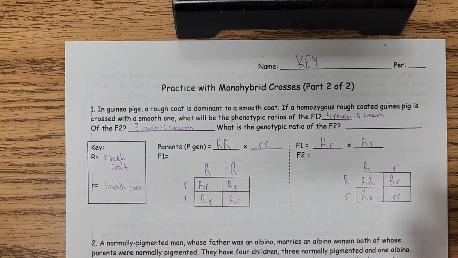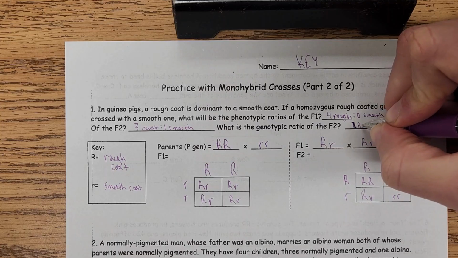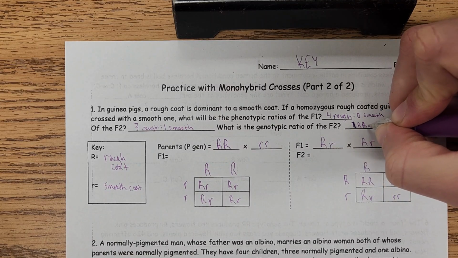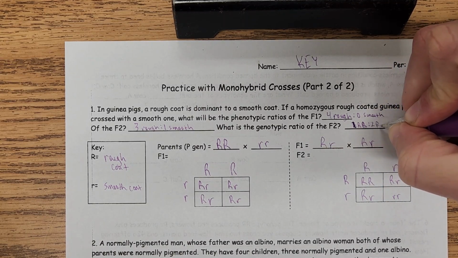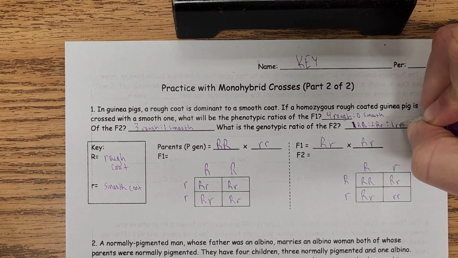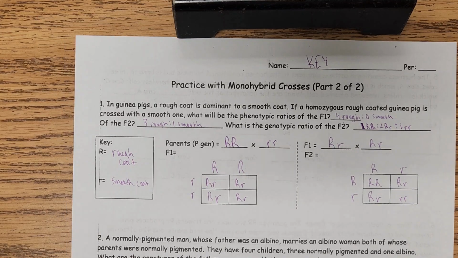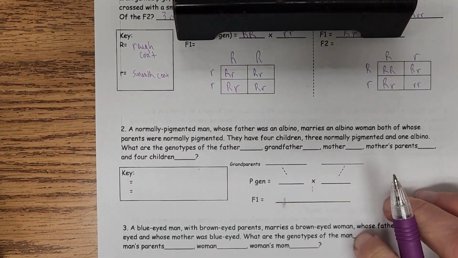What's the genotypic ratio? It's 1 homozygous dominant for every 2 heterozygous to every 1 homozygous recessive. And there you go. Next.